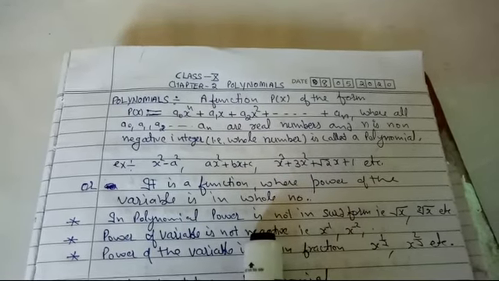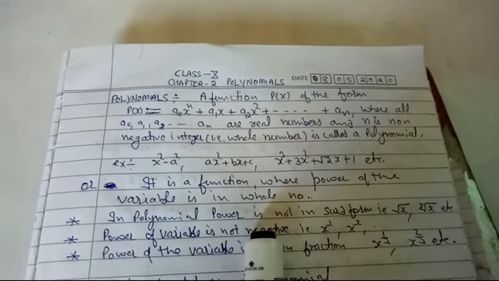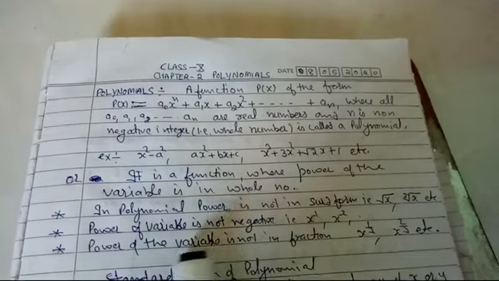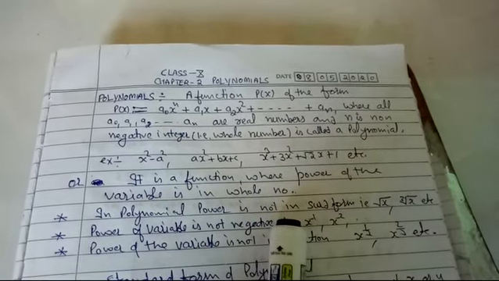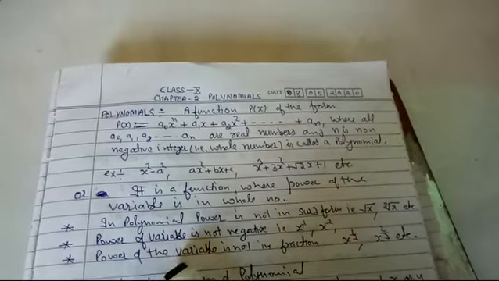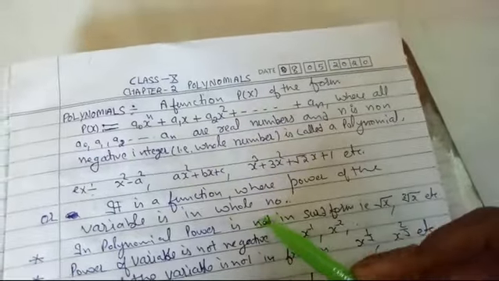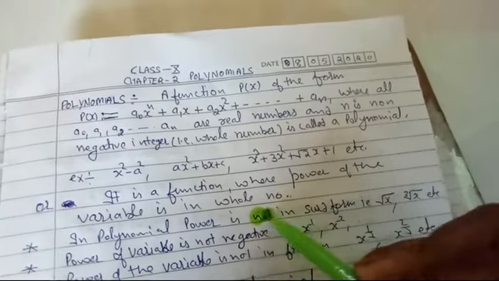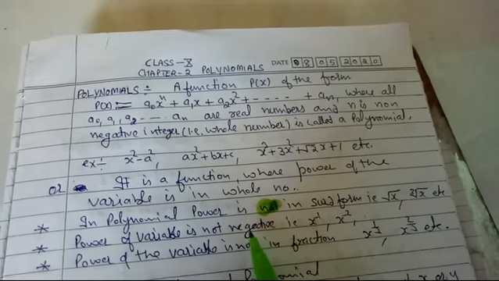So always keep one thing in mind, that in a polynomial the power of the variable should be a whole number. But if in an expression the power is in square root form, then that is not a polynomial. The power should not be in root form, it is wrong. And the power of the variable is not negative.